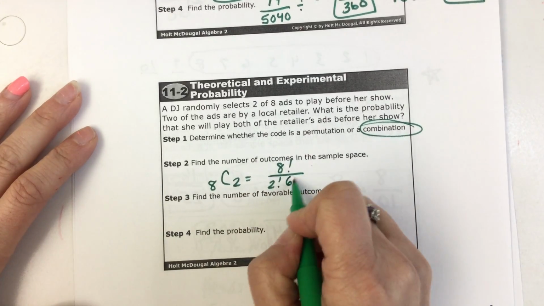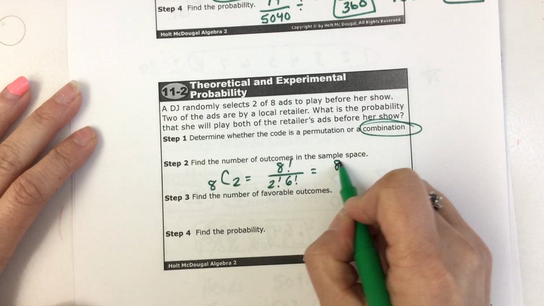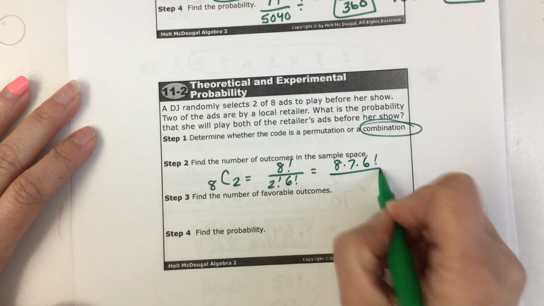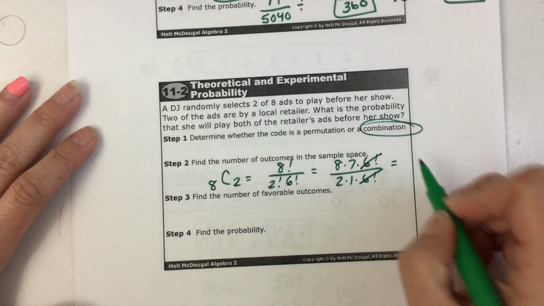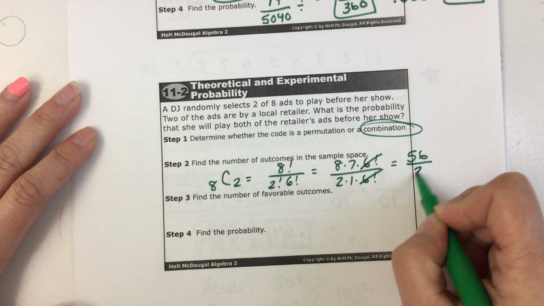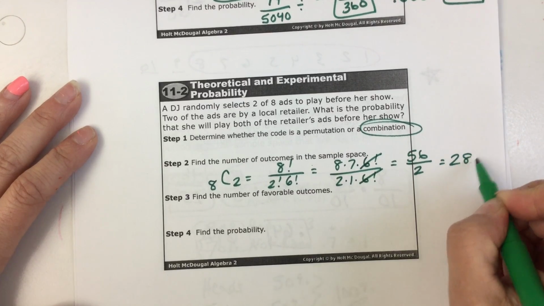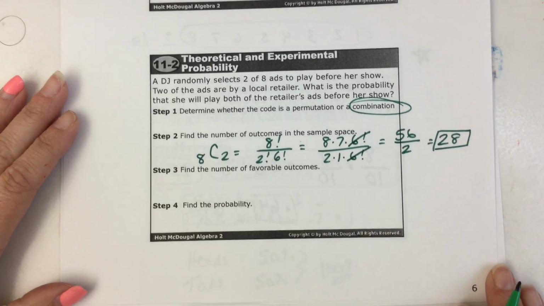8 minus 2 is 6. So when I go ahead to do this, 8 times 7 times, I'm going to keep the 6, over 2 times 1, 6 factorial. This cancels this. 8 times 7 is 56. 2 times 1 is 2. 56 divided by 2 is 28. So it's 28 different possibilities.